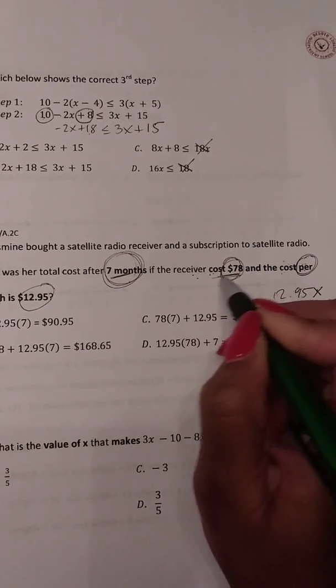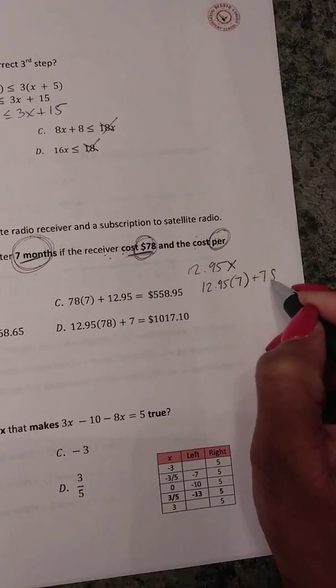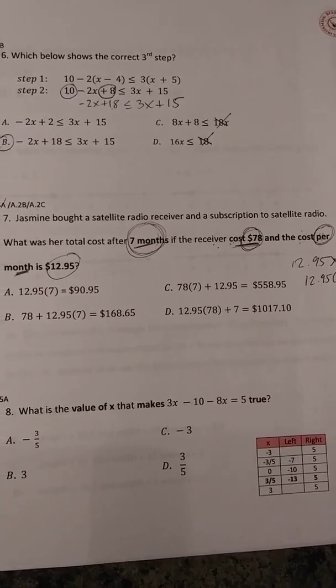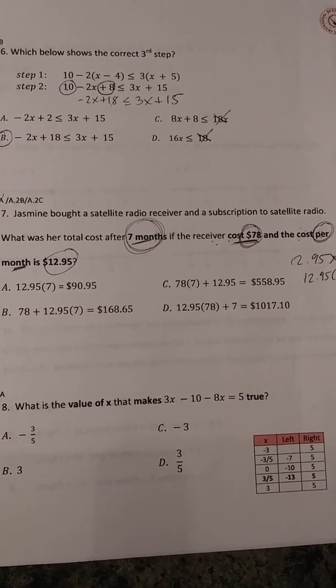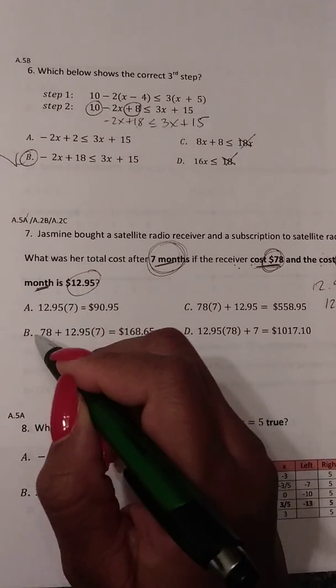We have to include the $78. And which answer is that? Cost per month plus $78.